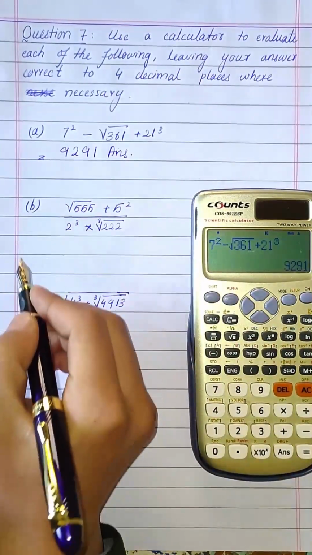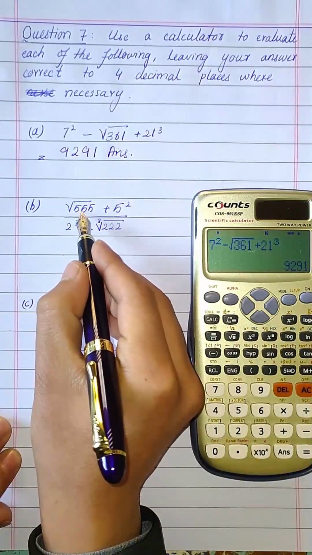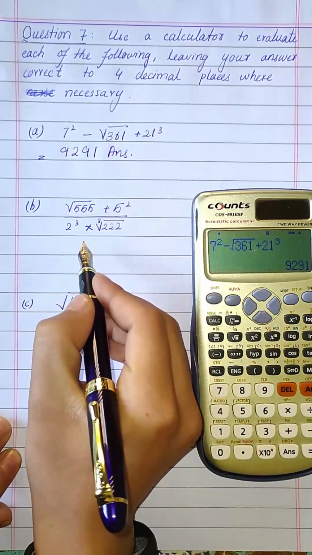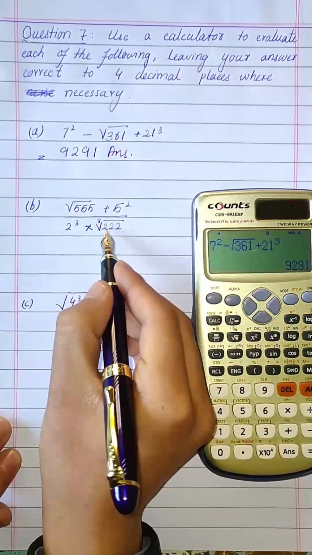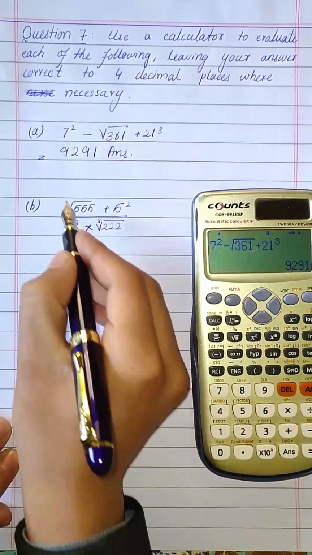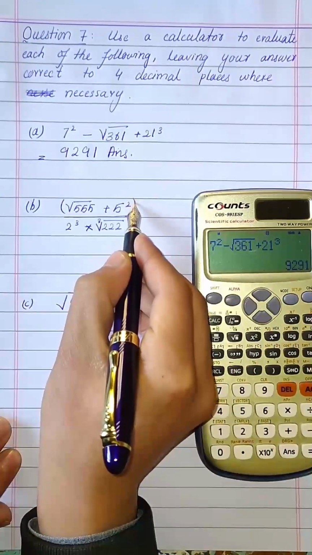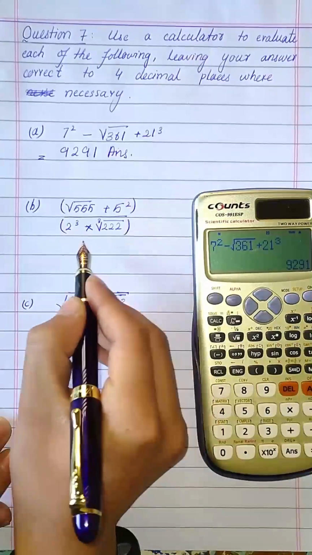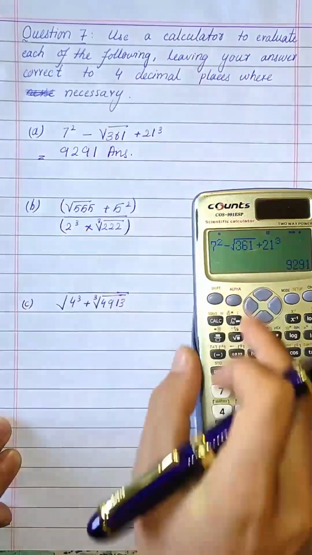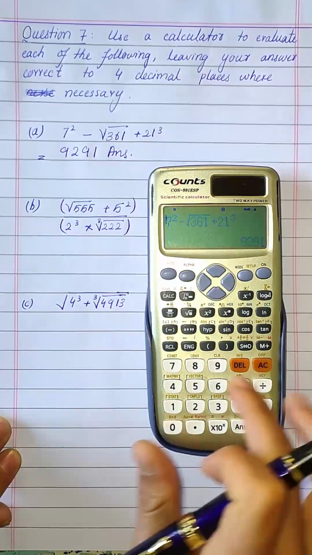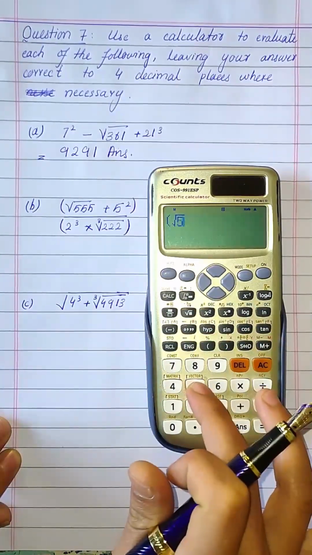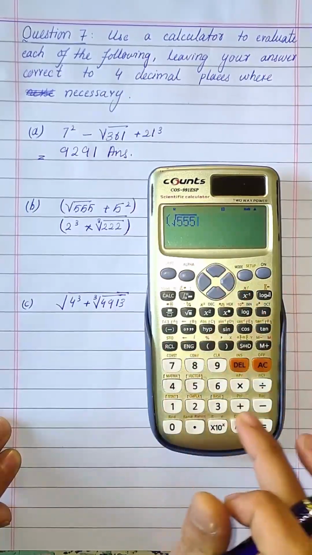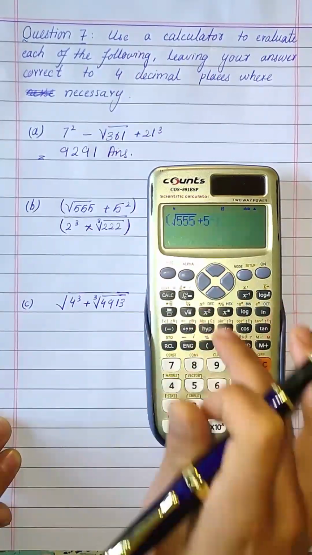And then we have in part B the square root of 555 plus 5 raised to the power 2, whole divided by 2 raised to the power 3 times the cube root of 222. So we can put a bracket right here, and we are going to insert this value in a calculator. First of all we insert a bracket, then the square root of 555, and then plus 5 raised to the power 2.